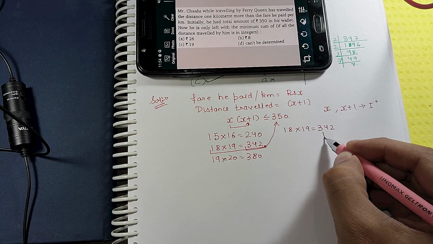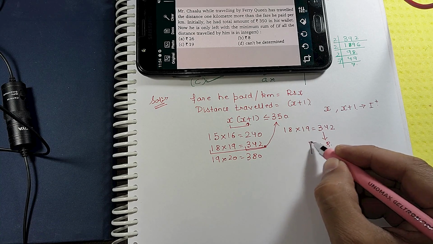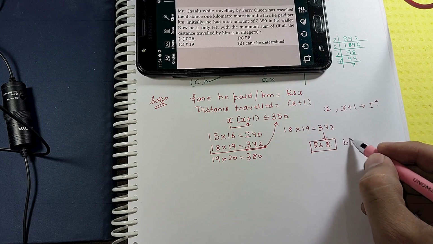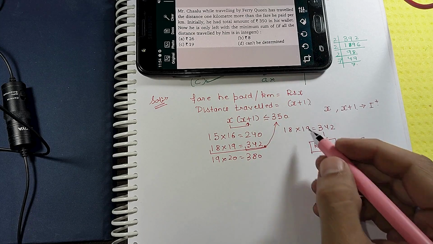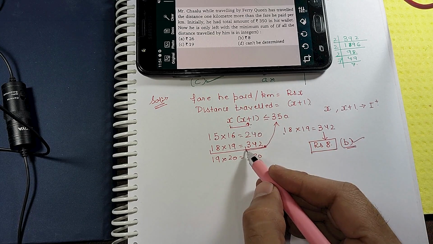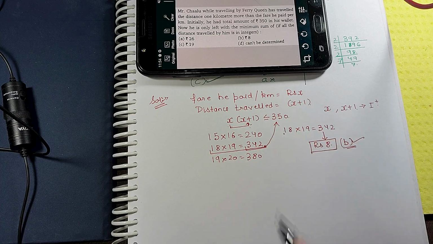Now with this value he has rupees 8 left. Now we'll see if there is any option. Yes, this is option B. So we'll say that option B is the right answer. The only hint given to us over here is that these are consecutive integers, so we try integers and try to make the product equal to or less than 350, and we find the answer.